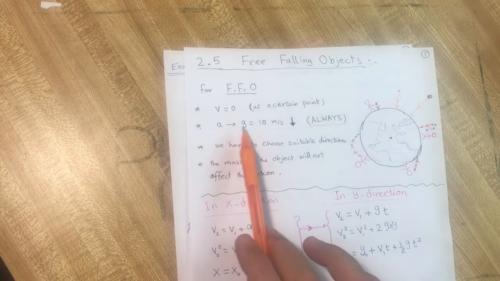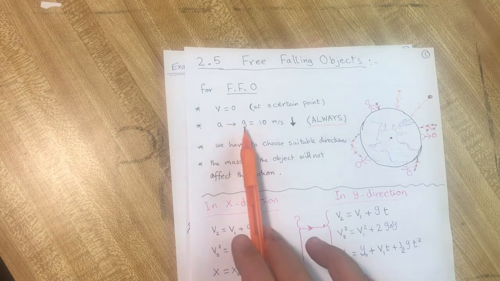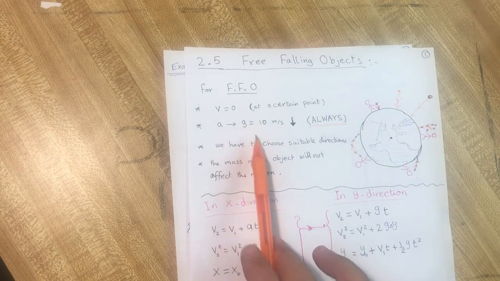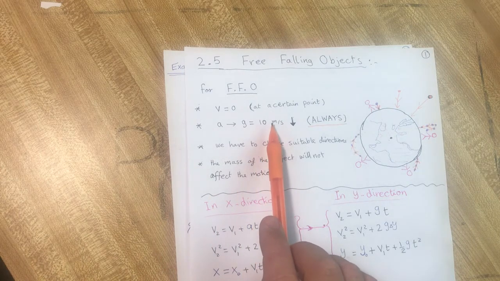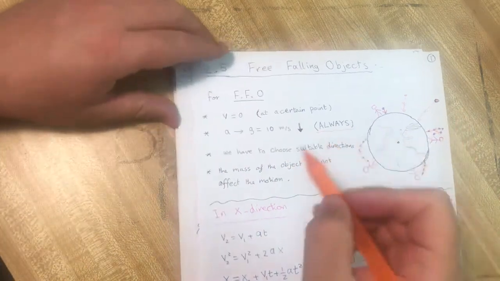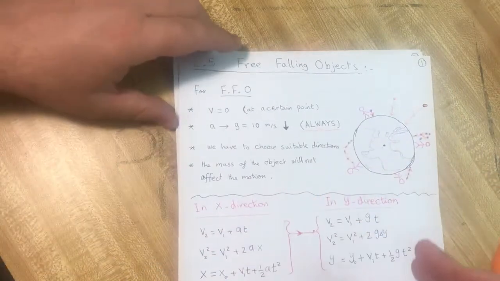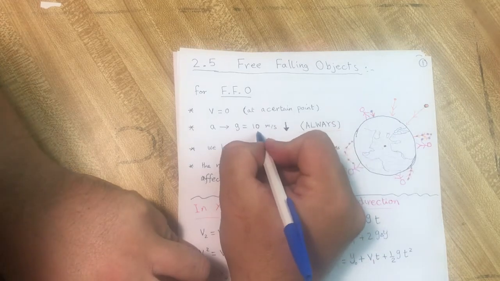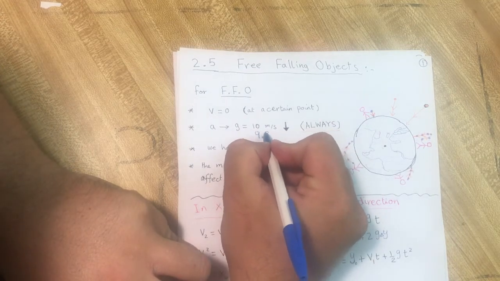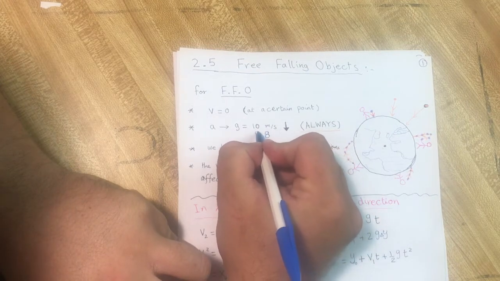The acceleration, we will name it g, due to gravity. It is always equal to 10. I'm sorry, it is not 10, but approximately 10; it is equal to 9.8. Be careful.